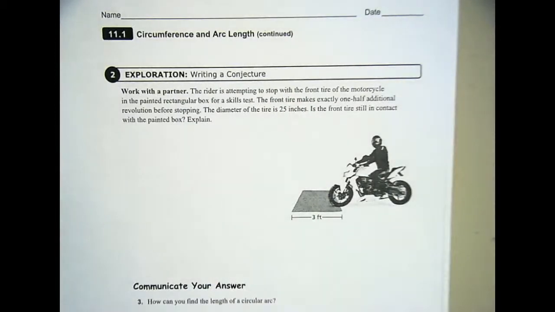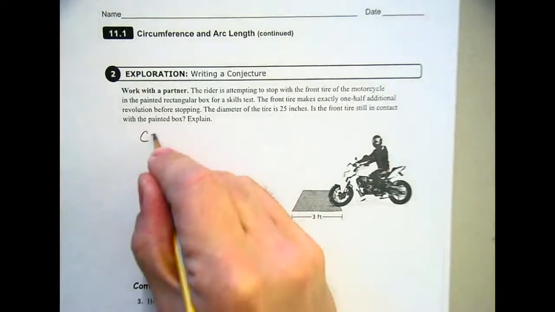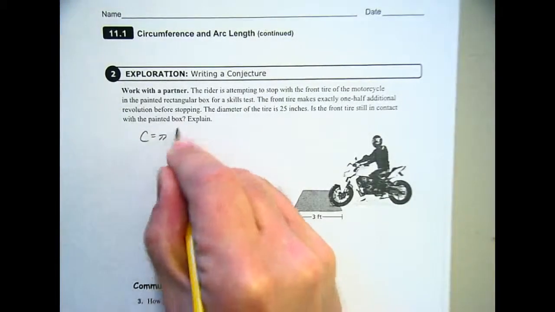Let's see if we've got a starting point. What are people doing? I was trying to explain to Grace. Chase? Finding the circumference of the tire. So what is the circumference of the tire? 78.54.